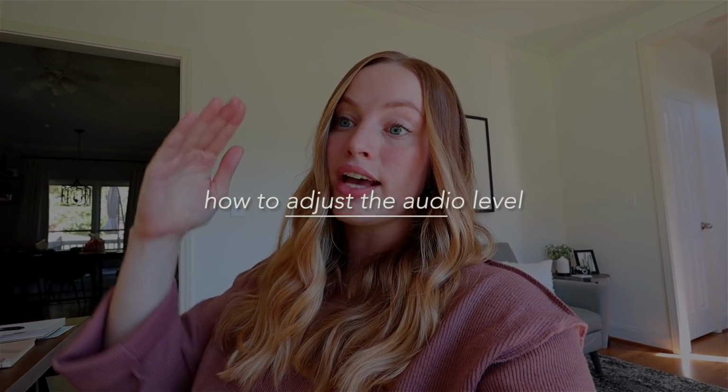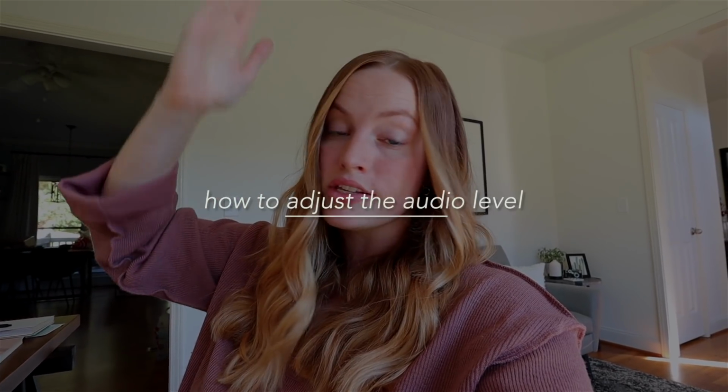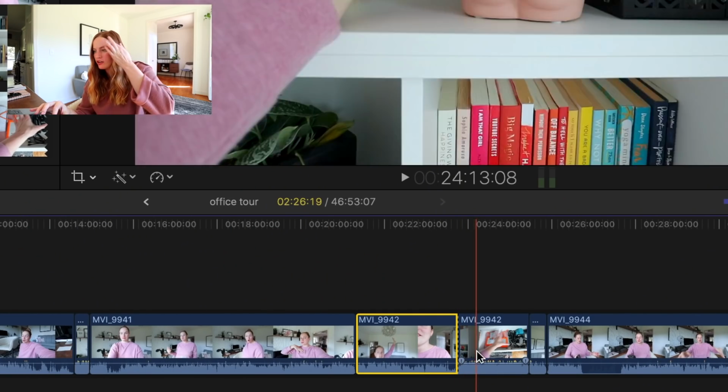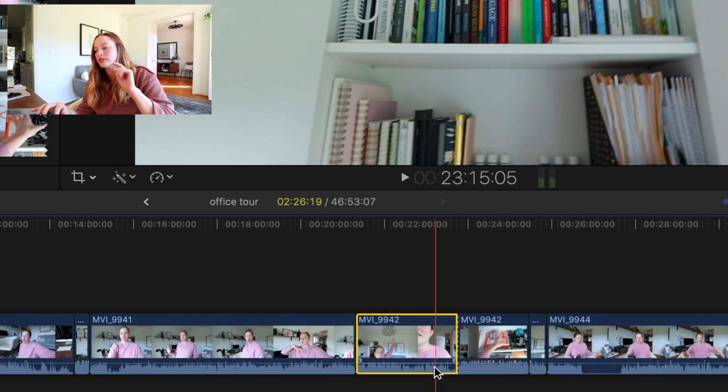But the one final thing I want to share with you guys, actually two simple things. One, how you can change the audio level. If you realize that your audio is too high in some places or maybe too low in some places, I want to share that, as well as color correction, because the color correction on Final Cut is so freaking good.